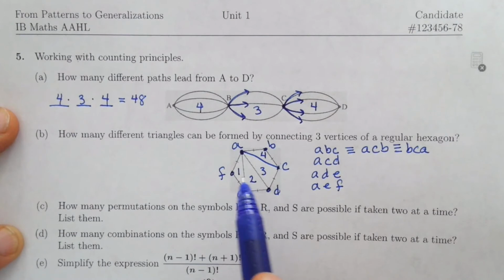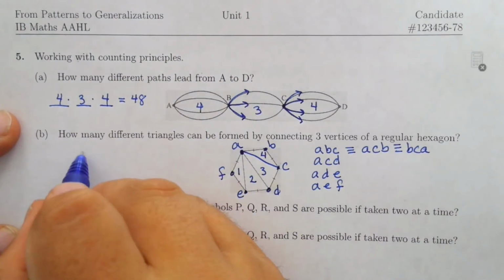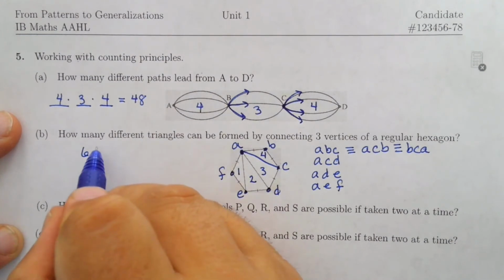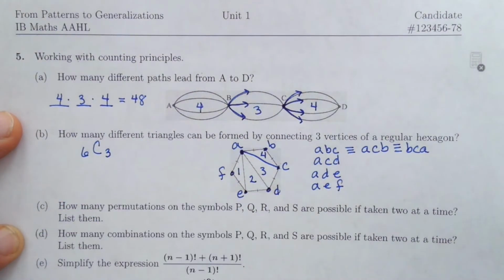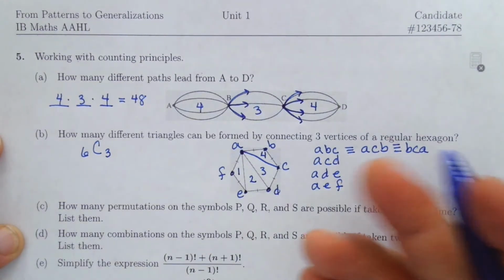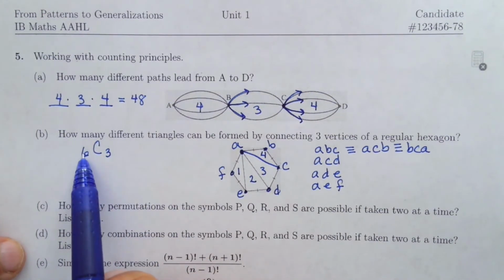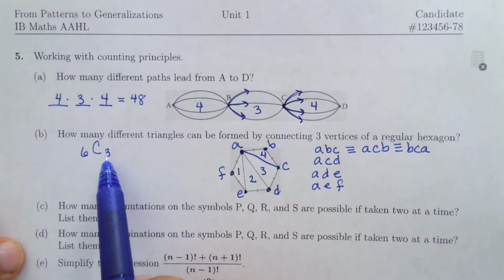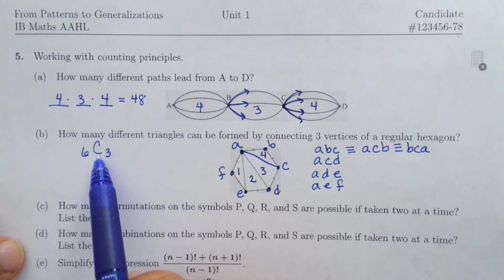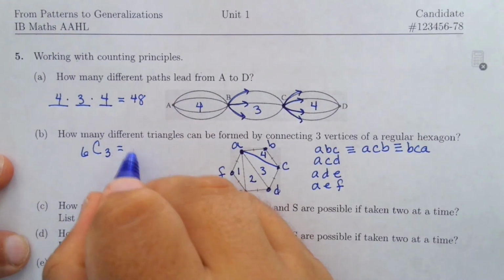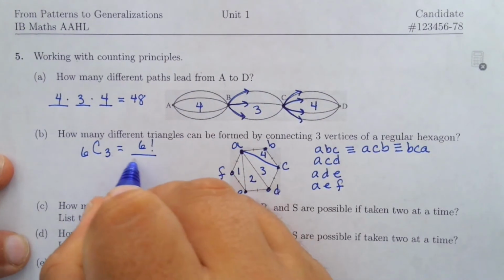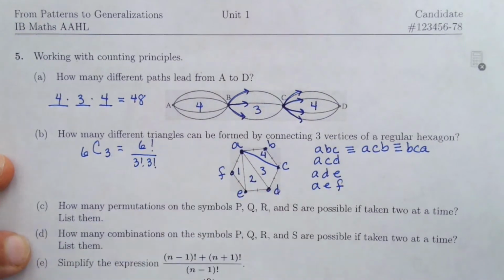So I can think a little bit further for this problem and say, well, wait a second, really, I've got 6 vertices. And from those 6 vertices, I need to choose 3 of them to form a triangle. But the order of selection doesn't matter, so it's going to be a combination. I have 6 vertices, I need 3 of them to form a triangle, but I'm not going to care about the order of selection of those vertices. So I know that that's going to be 6 factorial divided by 3 factorial, 3 factorial.